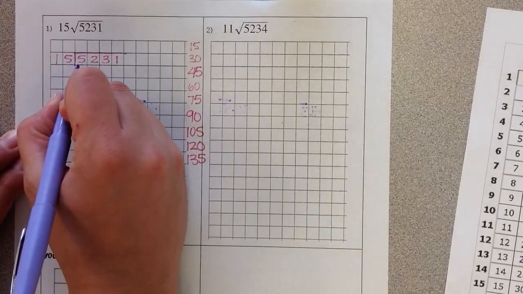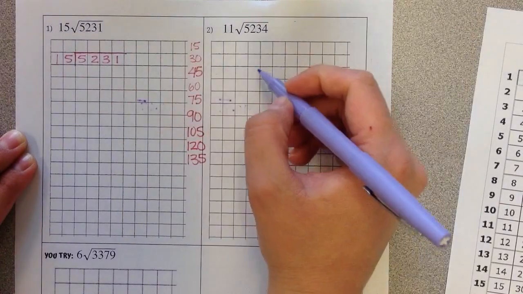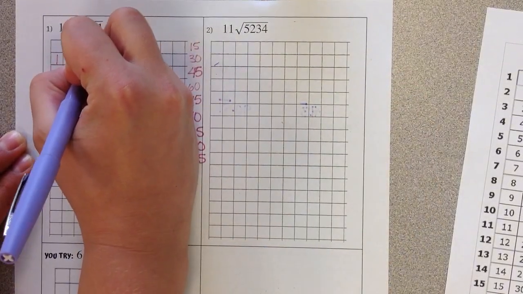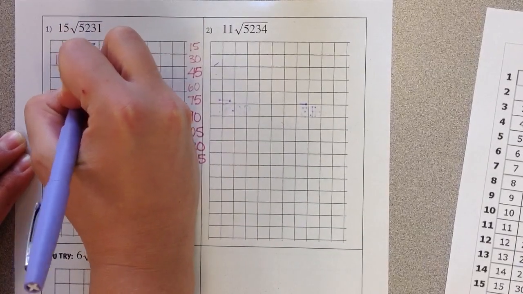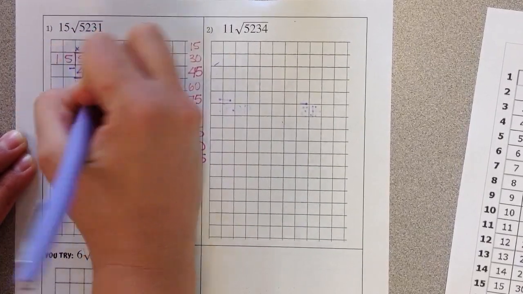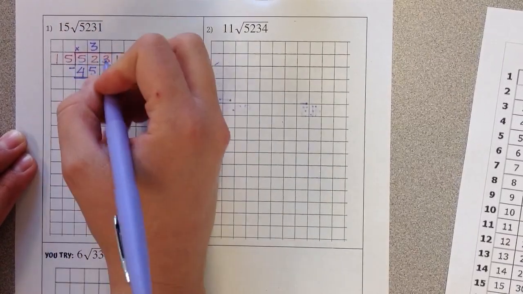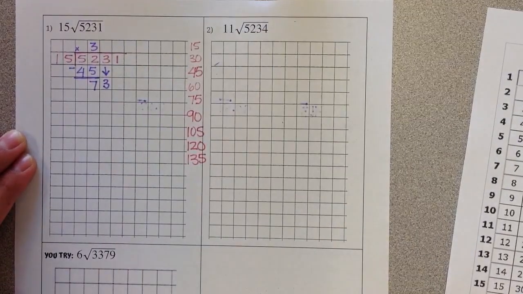Okay, so 15 goes into 5 0 times. 5 is too small. 15 goes into 52 3 times. Okay, my next step, 3 times 15 is 45. Going to subtract. 52 minus 45 is 7. I'm going to bring down my 3.